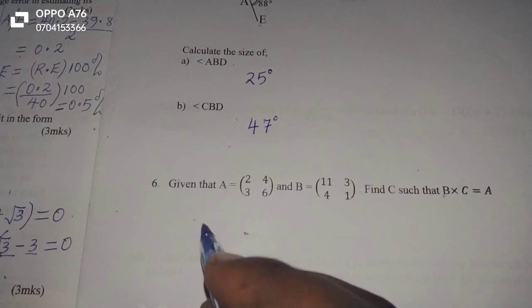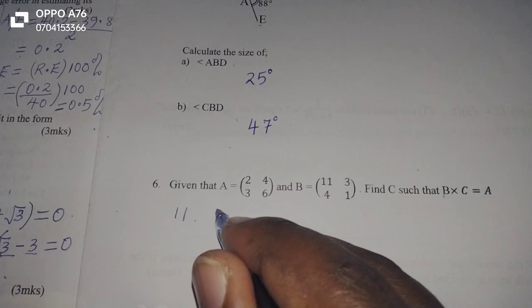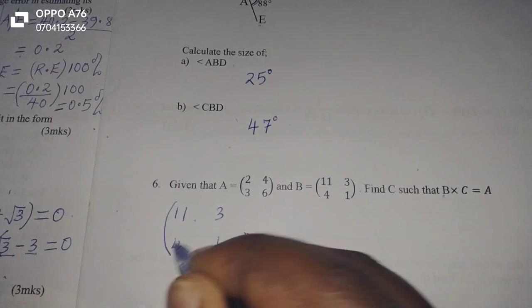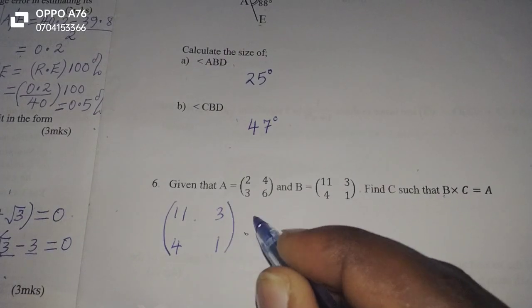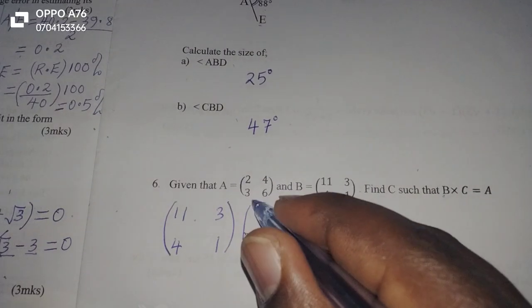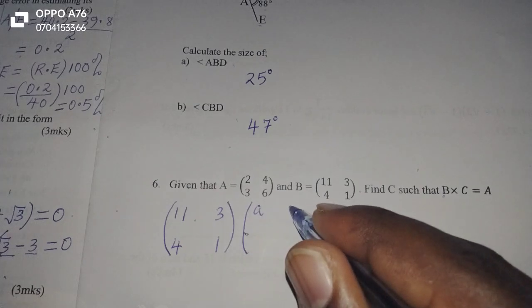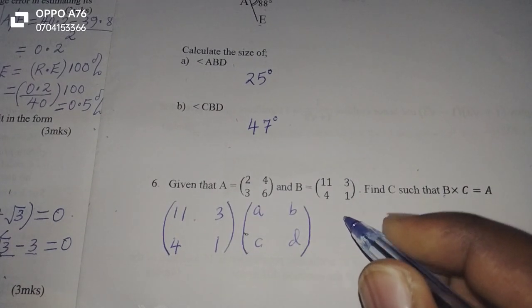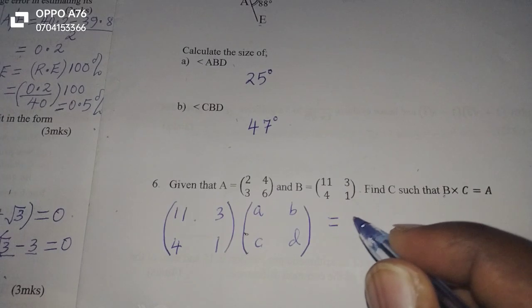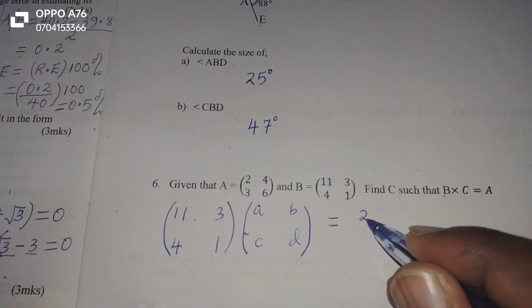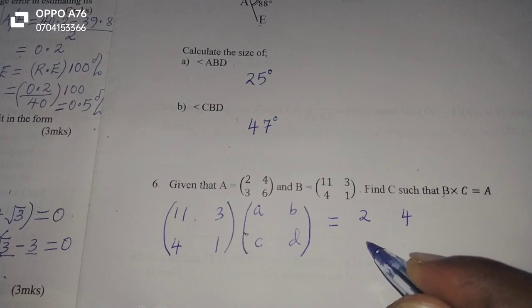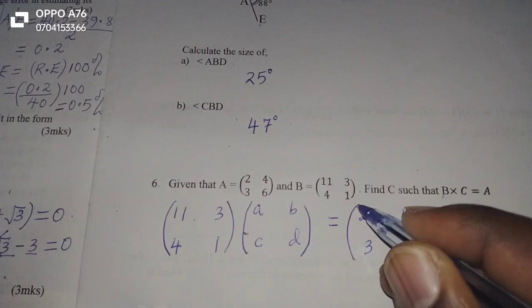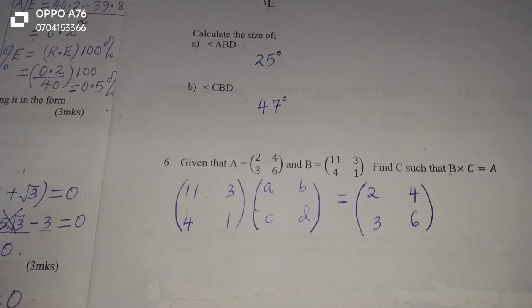So we can have matrix B, 11, 3, 4, 1. That is the first matrix. The other matrix is C, which is unknown. So we can give it elements, say a, b, c, d, for example. Those are just elements. When we multiply this, we're supposed to get matrix A, 2, 4, 3, 6. Then we go to the multiplication of matrices.